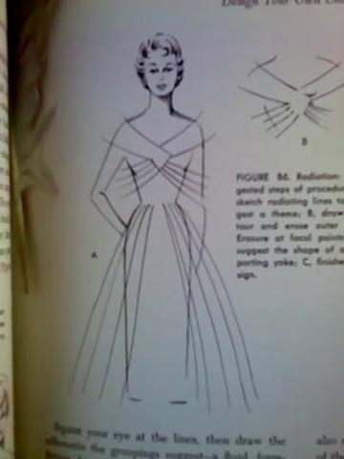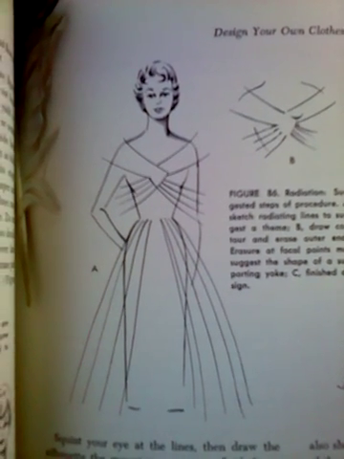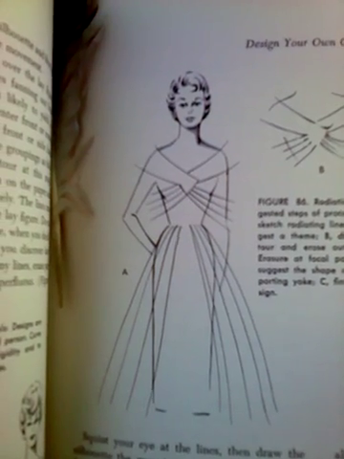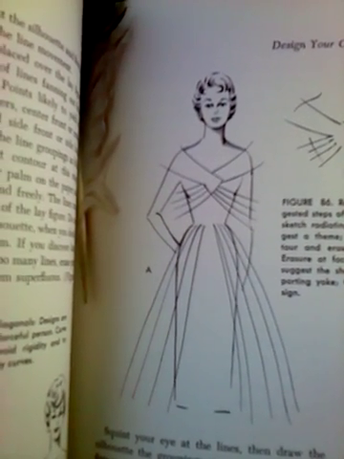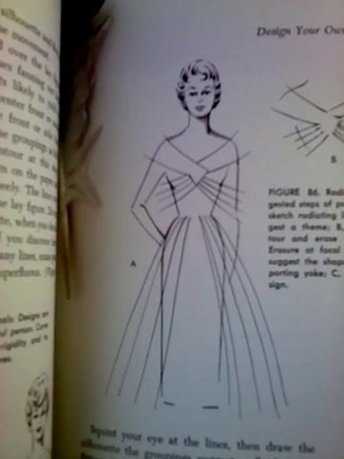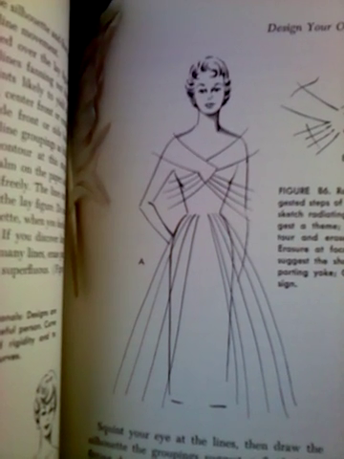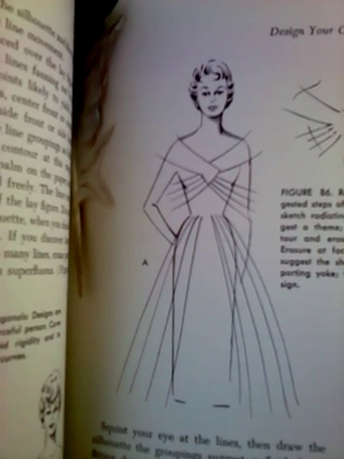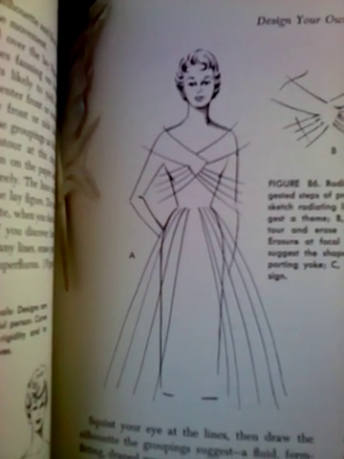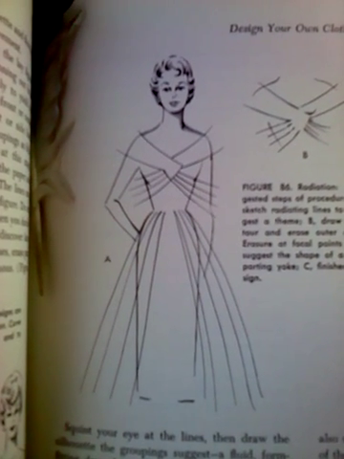So, letting line groupings suggest the silhouette limbers up your sketching and gives you more latitude to develop originality than the more set procedure used for the first 3 designs. But since all sources and methods inspire each of us differently, give both methods a fair trial and use whichever procedure serves you better.